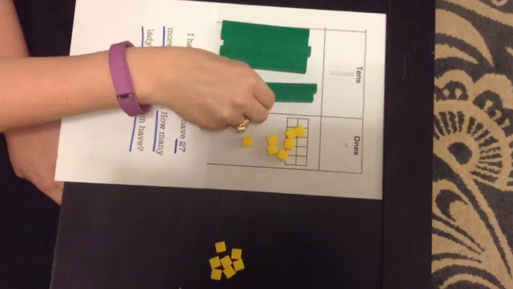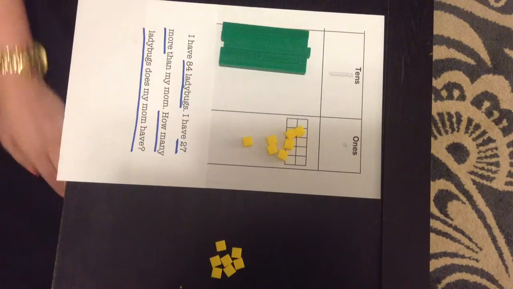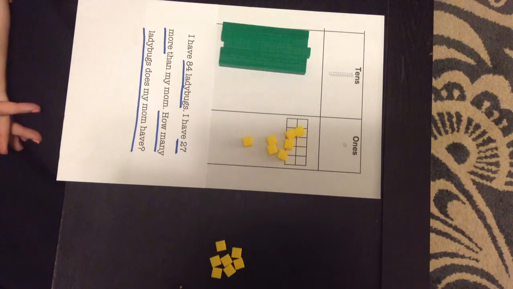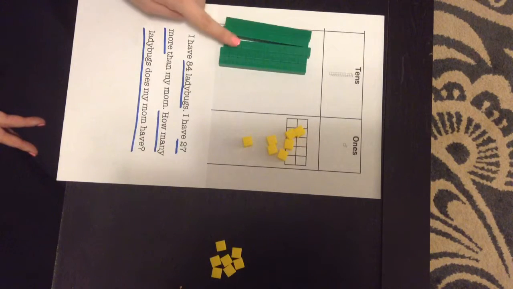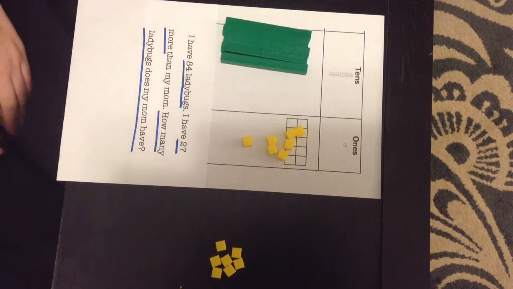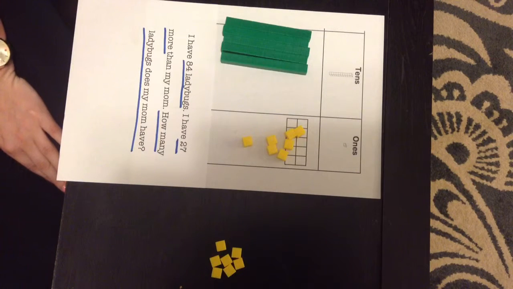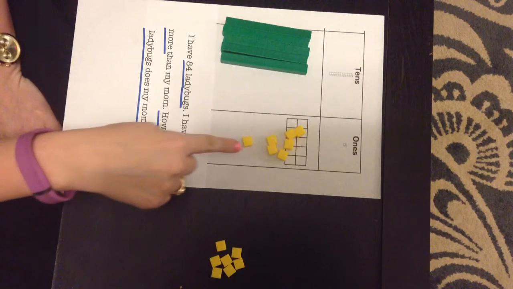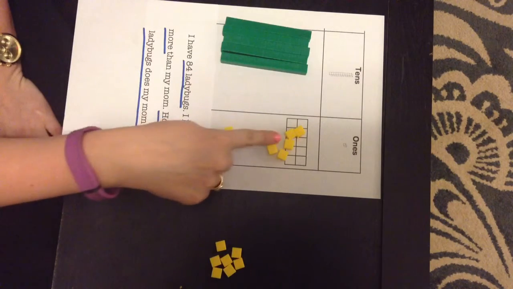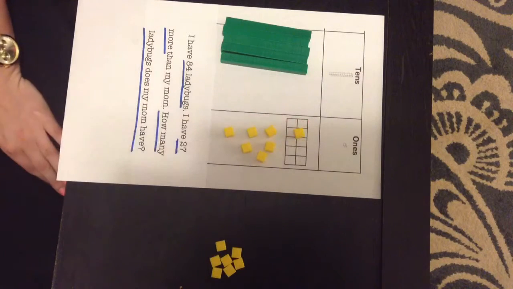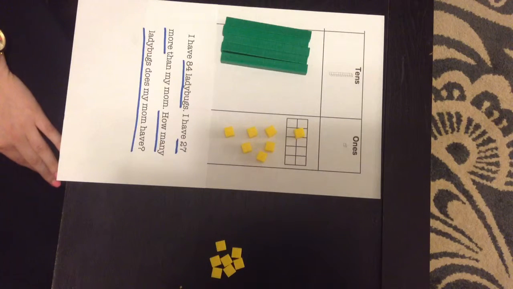So we will remove the 2 rods, removing 20 units from our total, leaving us with 1, 2, 3, 4, 5 rods, making it 50 ladybugs. And if we count our ones, we have 1, 2, 3, 4, 5, 6, 7 ladybugs in our ones, leaving us with a total of 57 ladybugs.